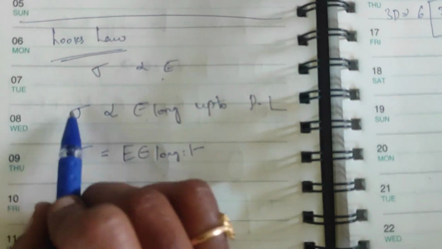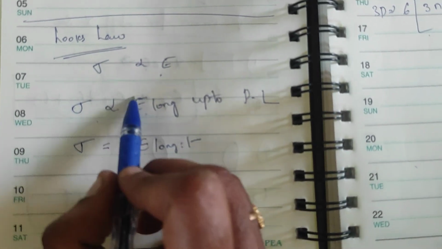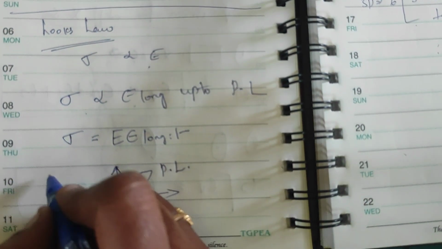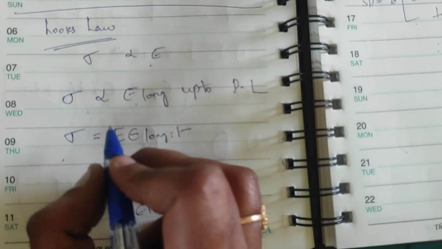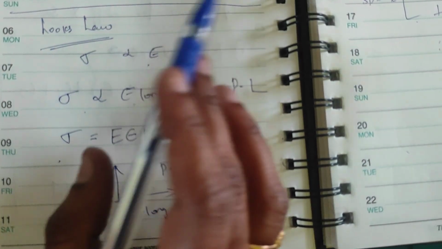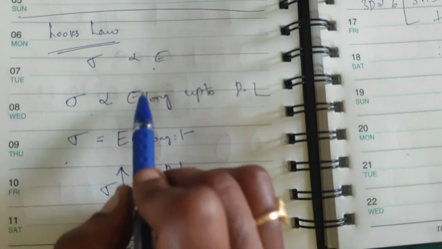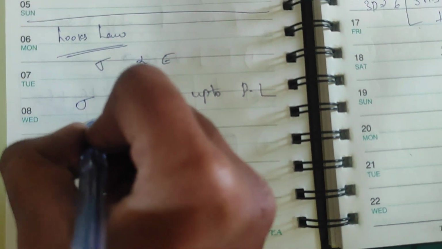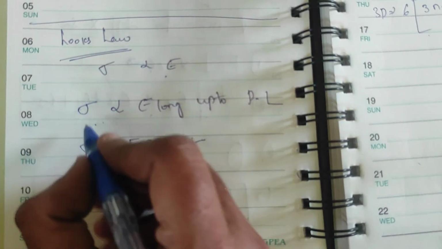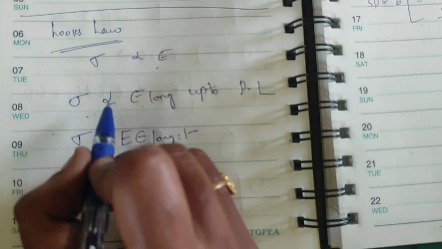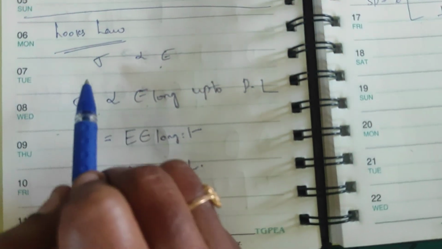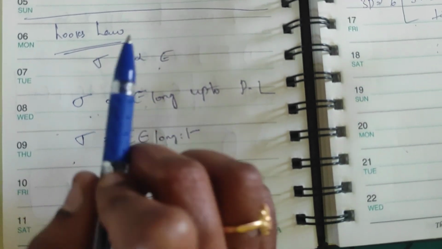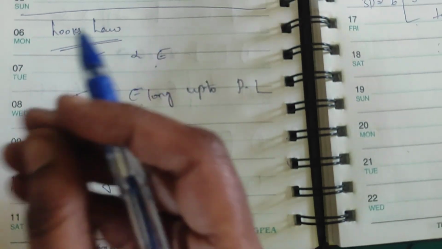There are limitations of Hooke's law. It is valid under uniaxial loading up to the proportionality limit. Uniaxial means only one load. It is valid under pure shear loading condition only, and it is valid under hydrostatic state of stress condition only. We have to remember one point: hydrostatic state of stress is used to describe normal stress, tensile or compressive, with equal magnitude in all directions with the same nature.